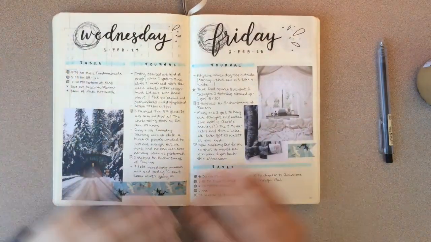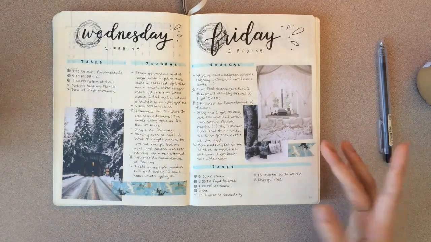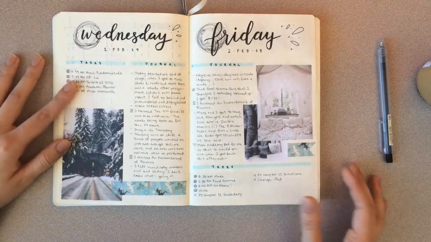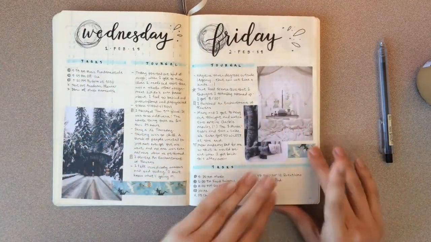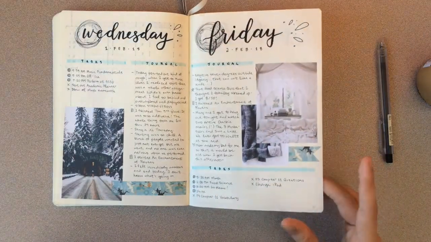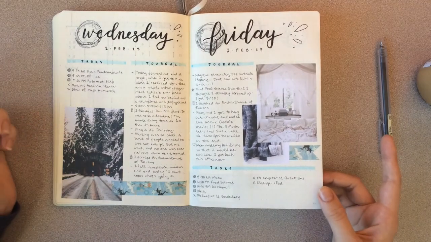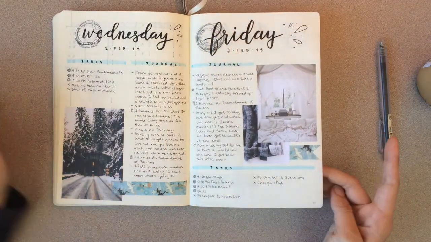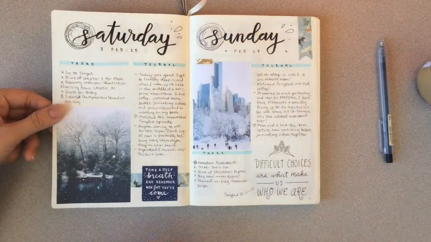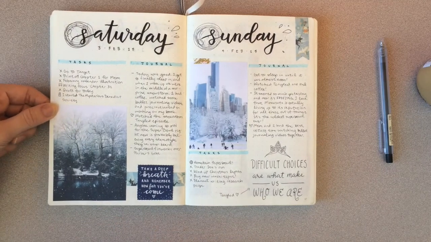Okay, so this was my first more collage-y type layouts, and I love it. Ever since I started doing this, I haven't turned back. It is so much more fun and creative and lets me do different stuff each day and change it up. I just love it. That was my first one. That was my second one.